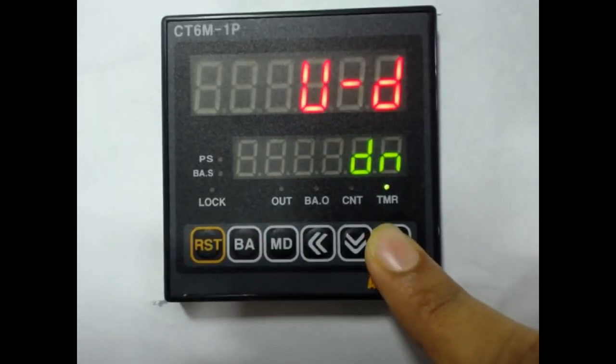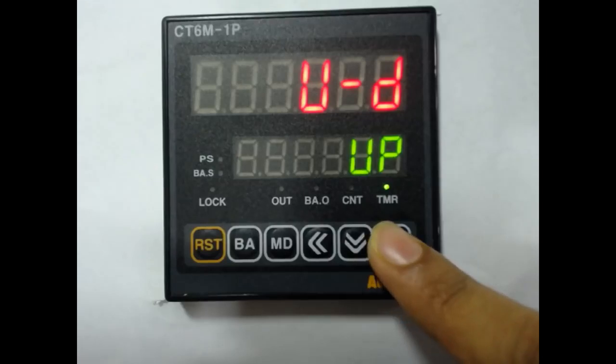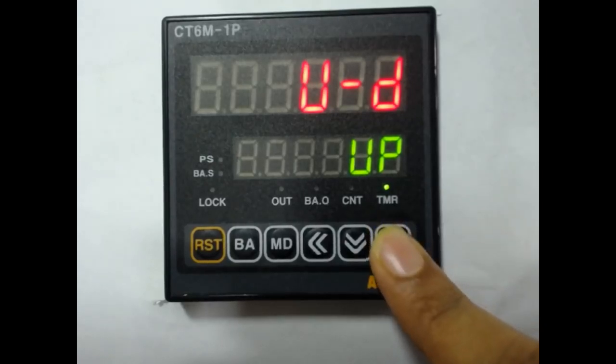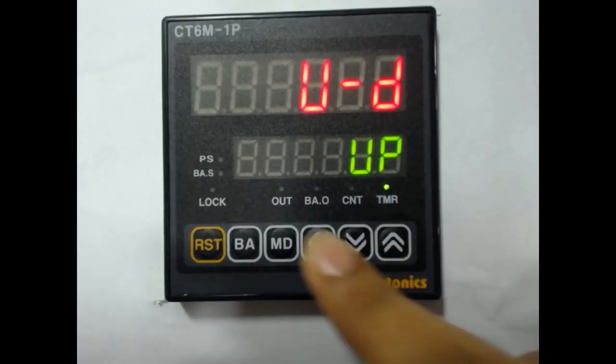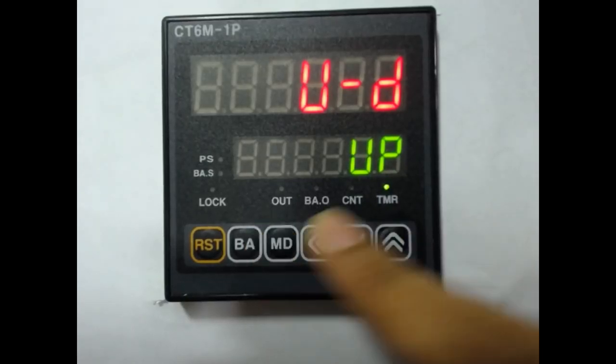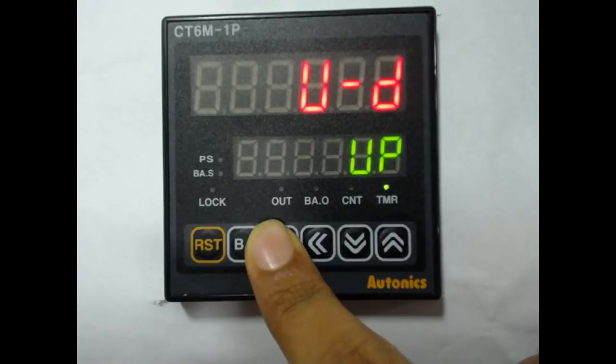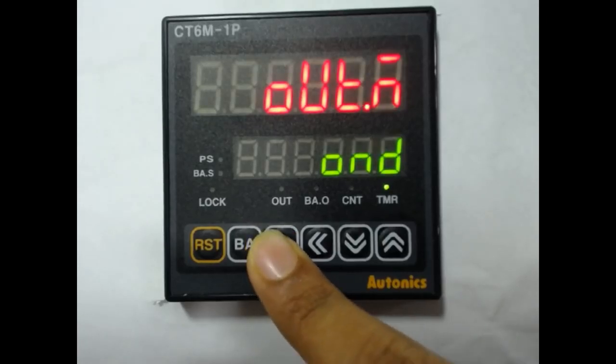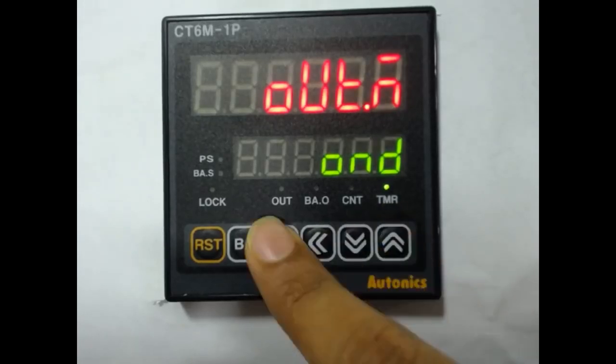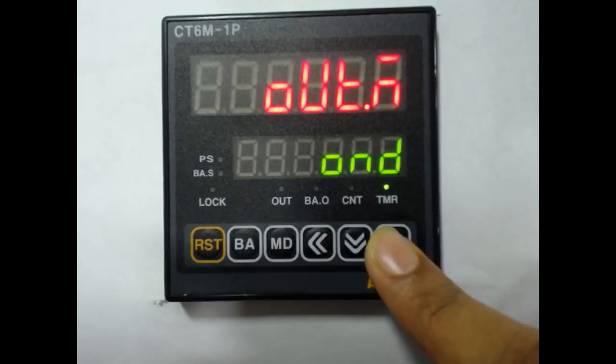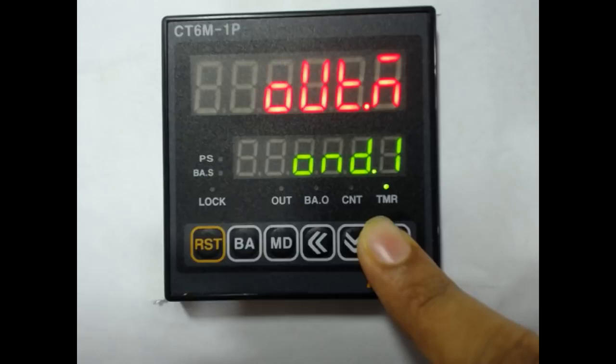Now again press MD button. In this we can set whether we want the timer which will increment or decrement. So we have to keep in increment. Then again single press MD button. Next option will be the output mode. How we want the output mode, for example whether we want on delay or off delay, flicker mode.